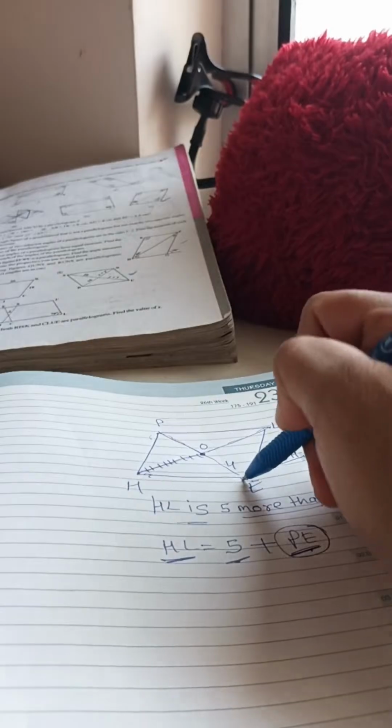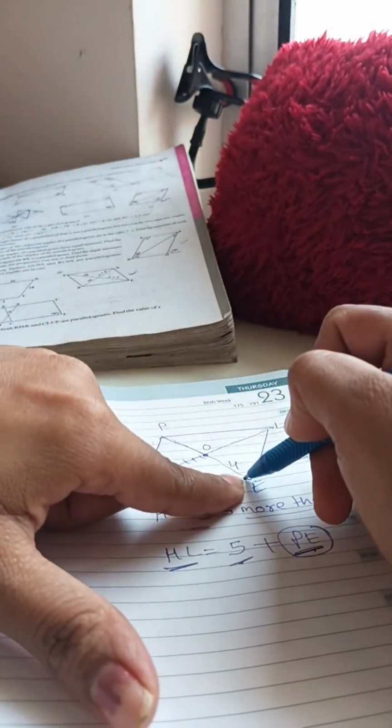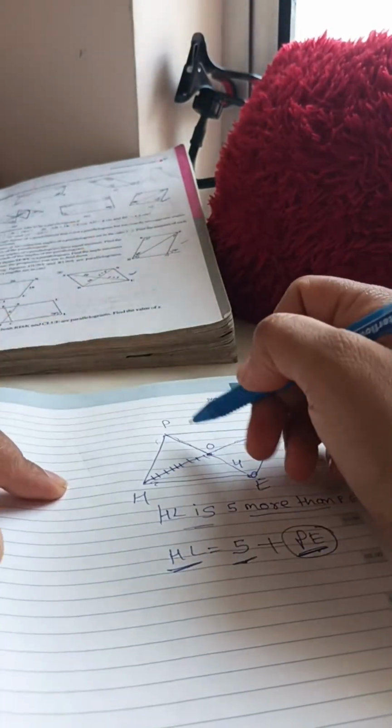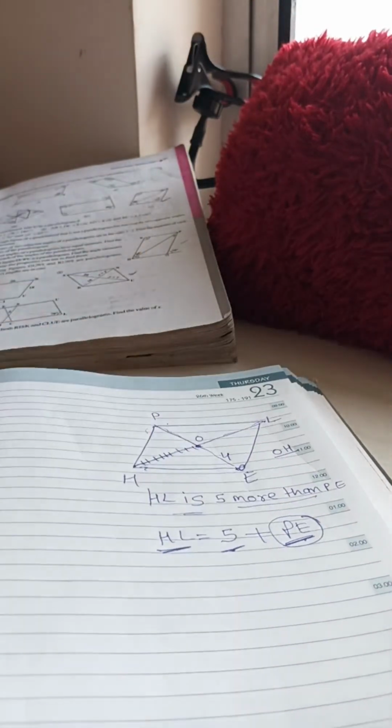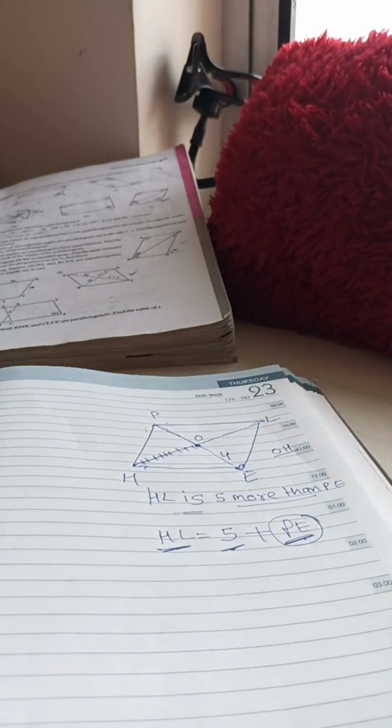We know OE is 4 centimeters. Then OP is also what? You know the property of diagonals of a parallelogram: diagonals of a parallelogram bisect each other.